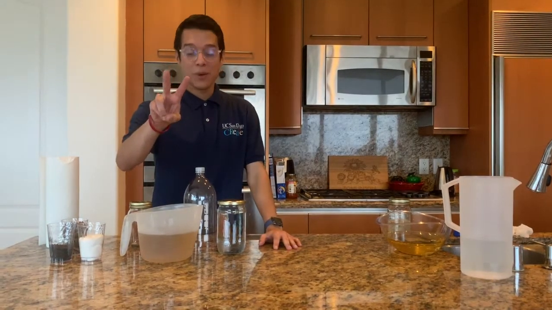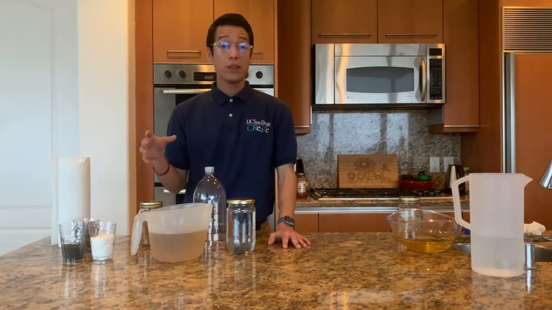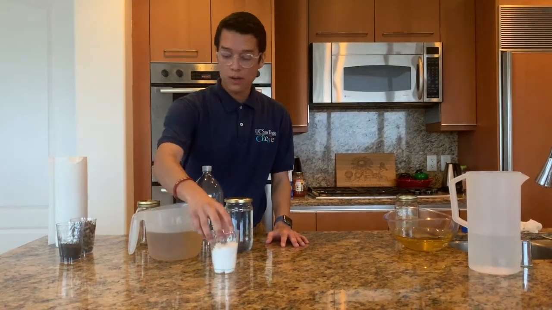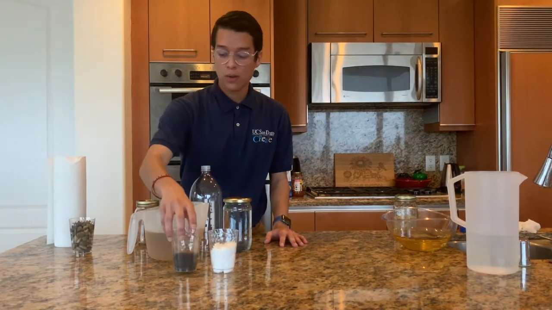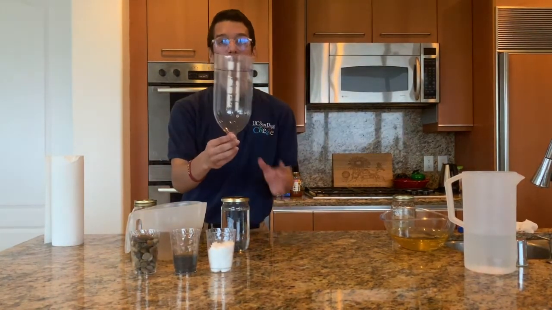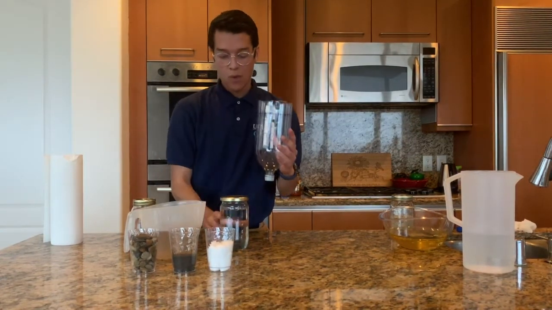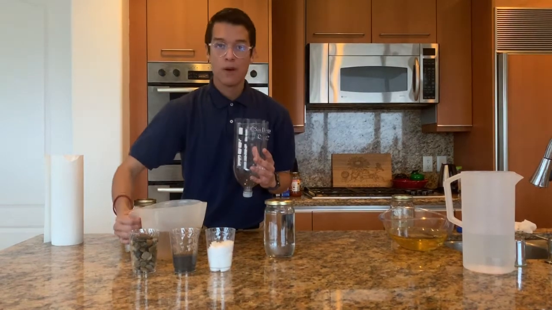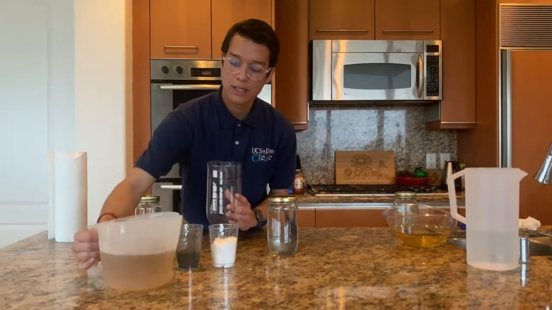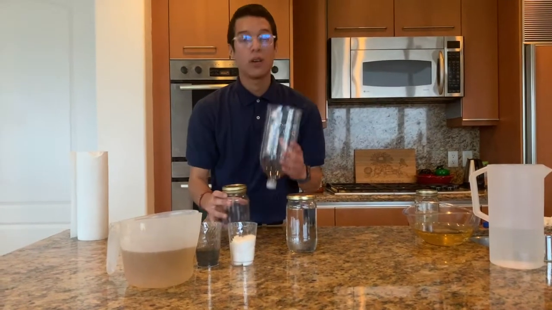Now, for the second experiment that we're going to perform today, we're going to be doing a natural filter. What we're going to use today is some cotton, charcoal, some rocks, and our plastic bottle cut almost in half, which is going to represent our filter right here. We have our control water, I have polluted water right here, you can see the color, and we also have a container where we're going to collect the water.